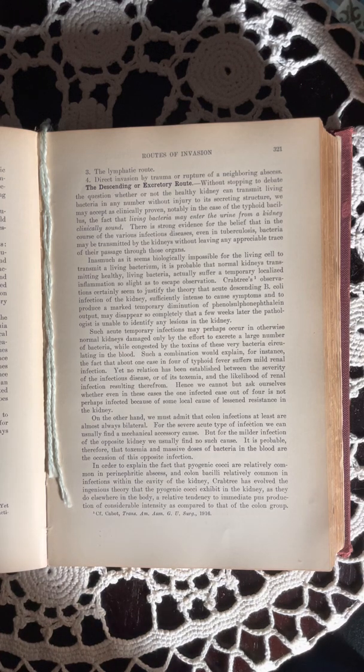On the other hand, we must admit that colon infections, at least, are almost always bilateral. For the severe acute type of infection, we can usually find a mechanical accessory cause. But for the milder infection of the opposite kidney, we usually find no such cause. It is probable, therefore, that toxemia and massive doses of bacteria in the blood are the occasion of this opposite infection.